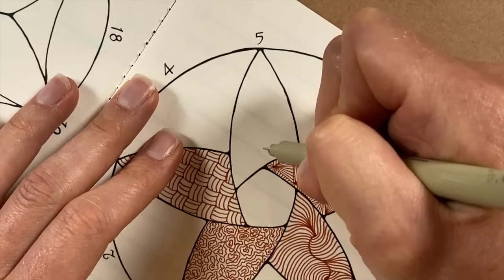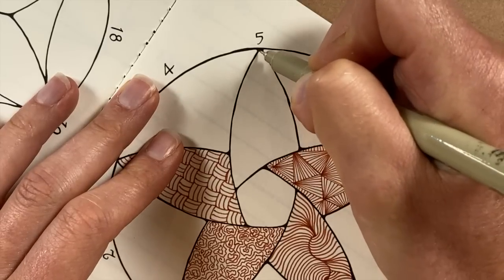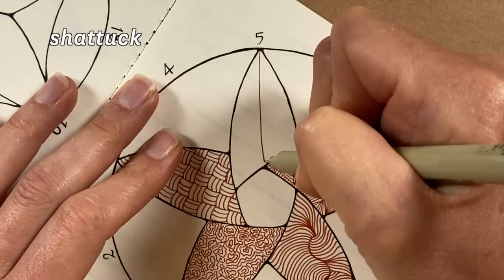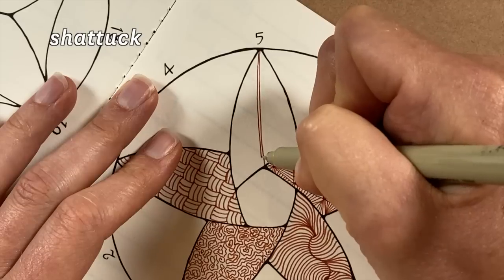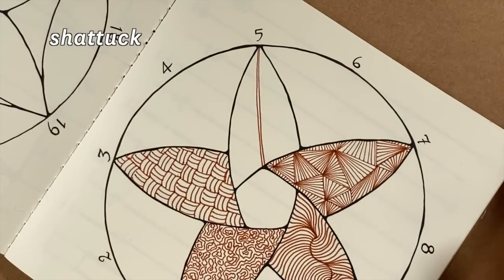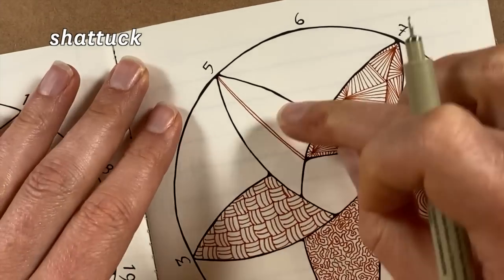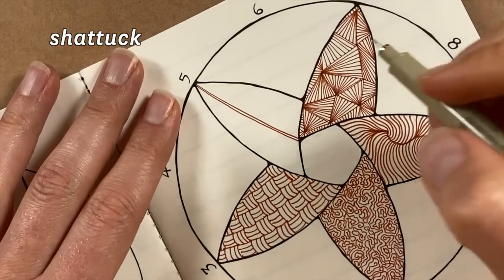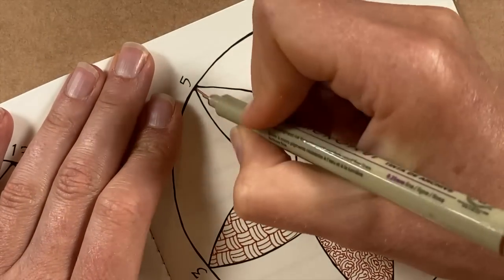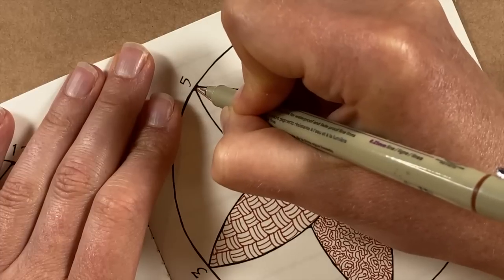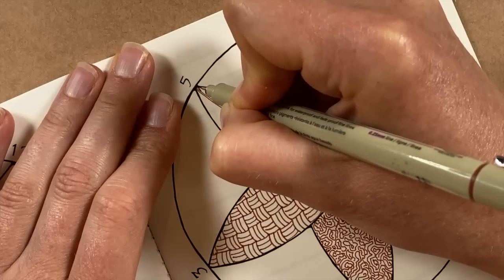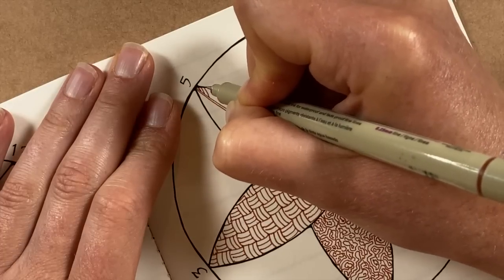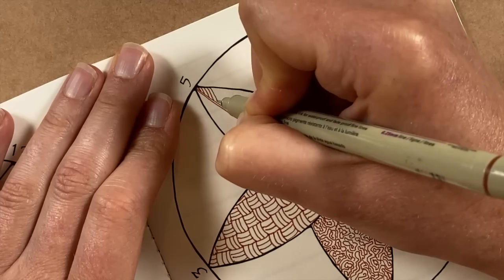So I'm going to draw 2 Shattucks here, and I'm gonna divide it in half, and I think I'm gonna do a really fine little line in between like that, just to make it a little more interesting. So I'm gonna focus on just one side to start, and for Shattuck, I'm starting in a little nook here. I'm going to start by drawing a series of diagonal lines from the top, just to get started, probably about that far.